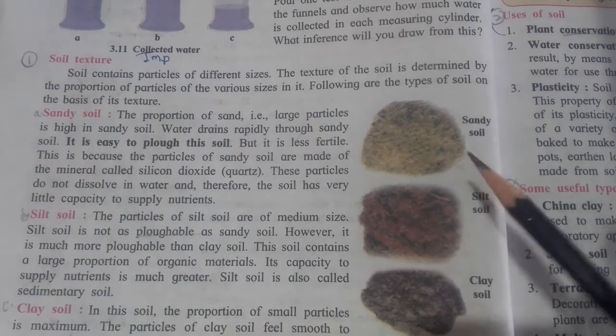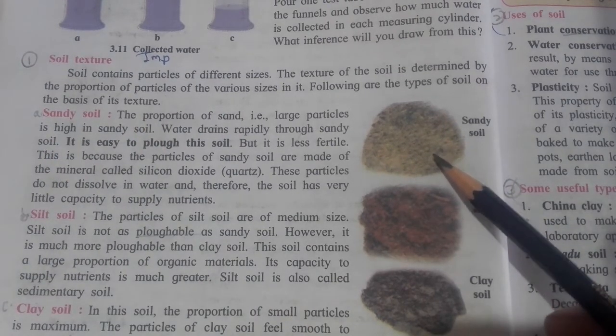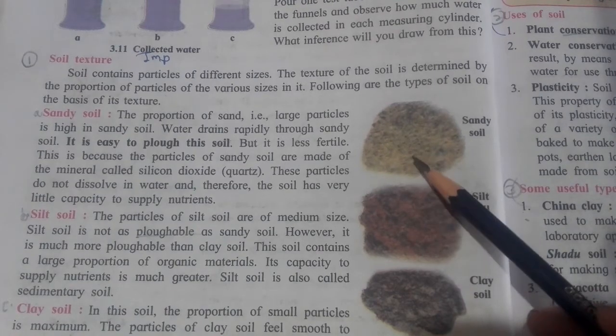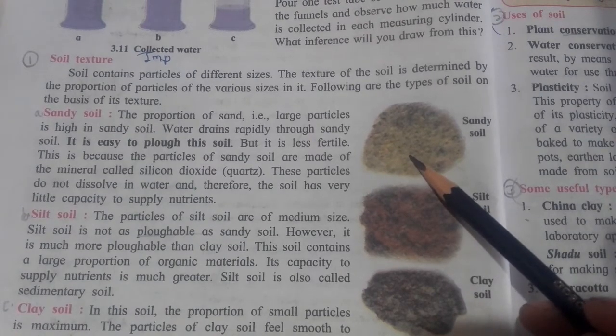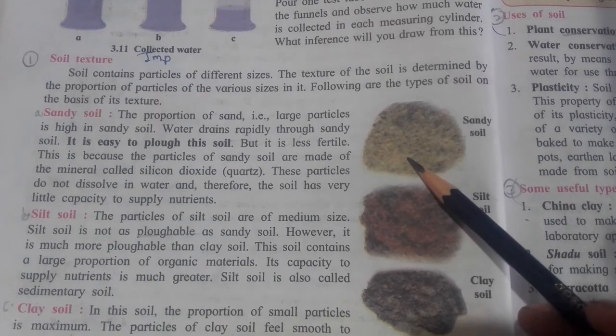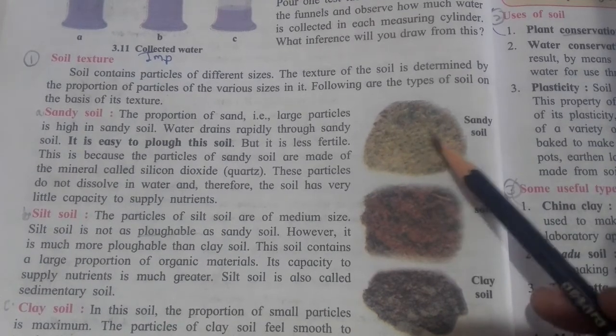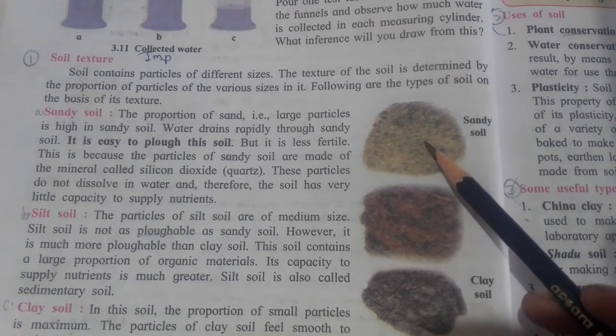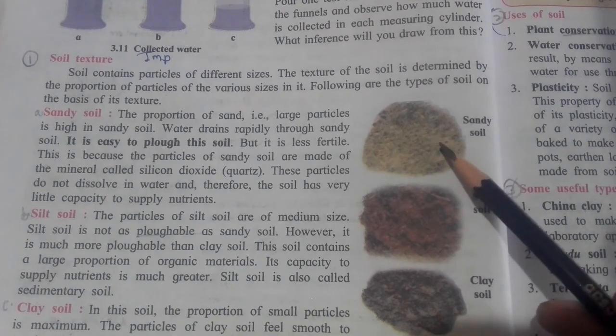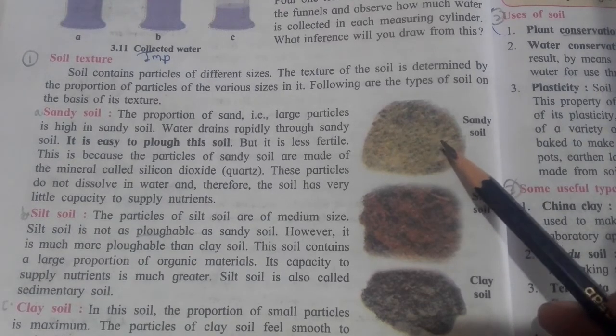First is sandy soil. See, this is sandy soil. It has large particles. Water drains rapidly through sandy soil and it is easy to plough this soil. That means plantation is possible easily, but it is less fertile.